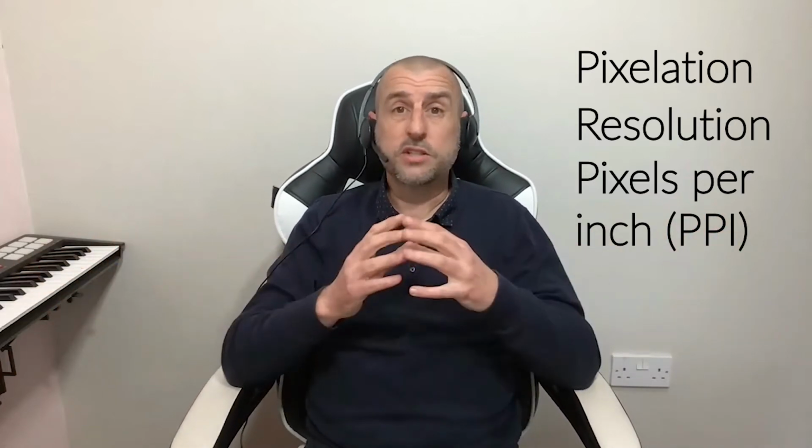So we know that we've got pixelation, we've got resolution, and we've got pixels per inch. As you can see from the examples, if you don't have all 3 of those things correct, then your image is going to look poor, and then your promotion or whatever it is you're using the image for just isn't going to work.